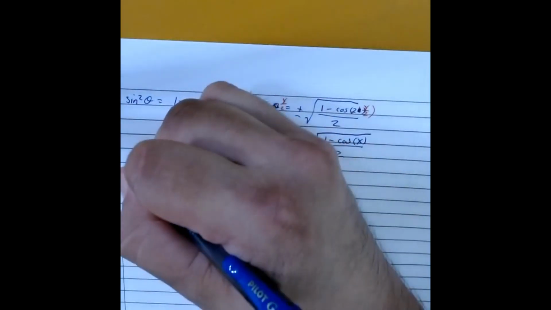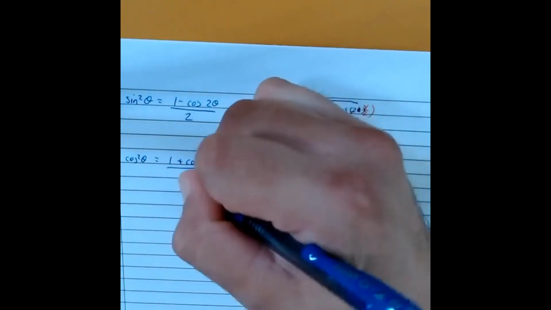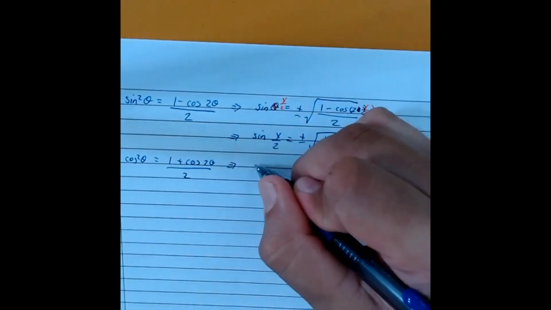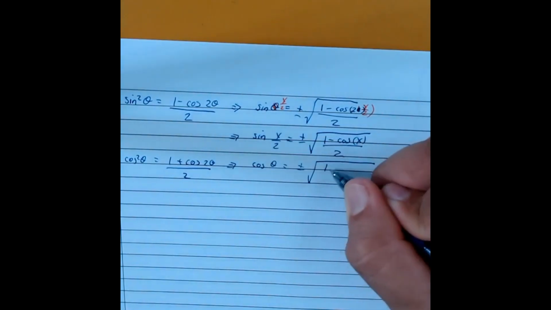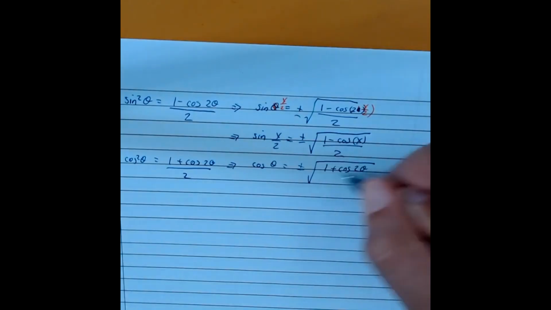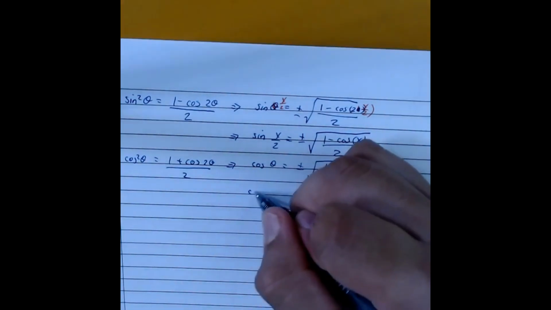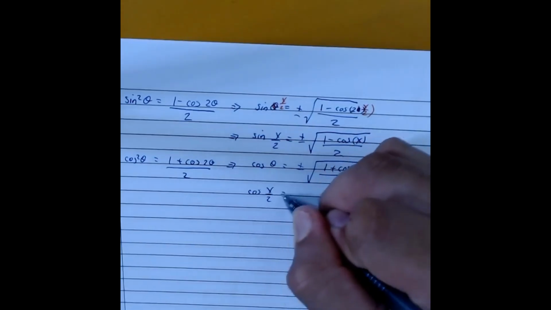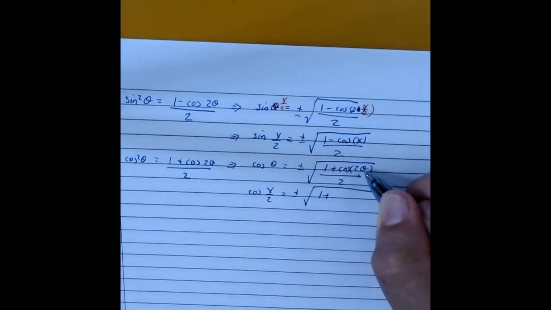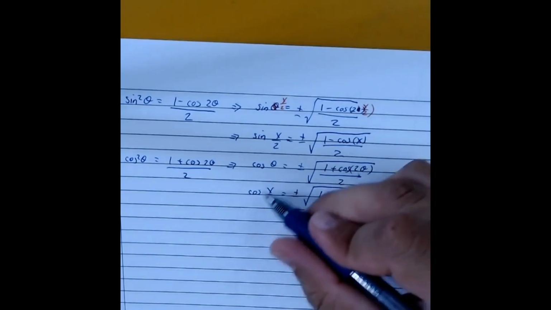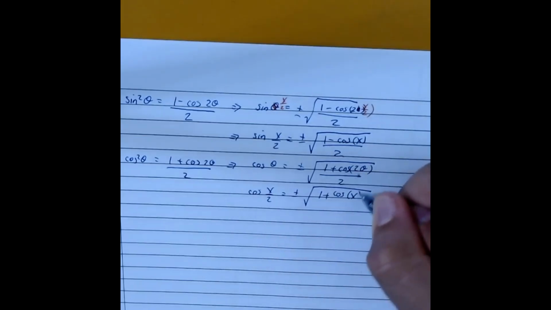Likewise, we can do the same thing for cosine. Cosine squared of theta is equal to 1 plus the cosine of 2 theta over 2, which means that if I take the square root of both sides, I get the cosine of theta equals plus or minus the square root of 1 plus the cosine of 2 theta over 2. And if I replace that theta with an x over 2, that's cosine of x over 2 is equal to plus or minus the square root of 1 plus the cosine of, now that's going to be double x over 2. Well, the double and the divide by 2 cancel out, so I'm just left with an x over 2.